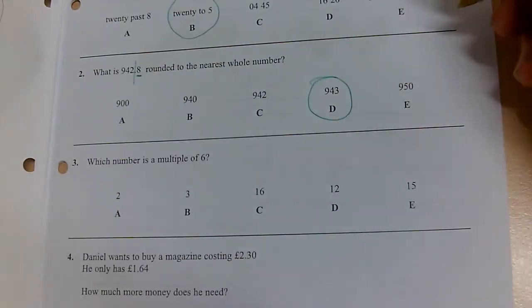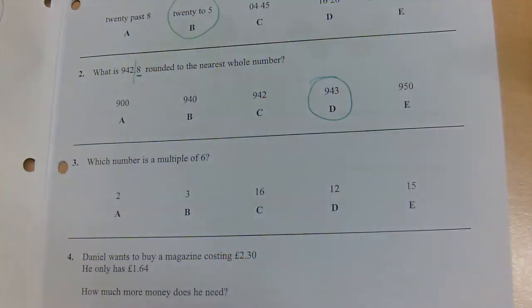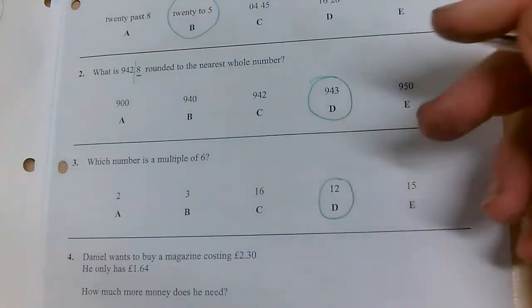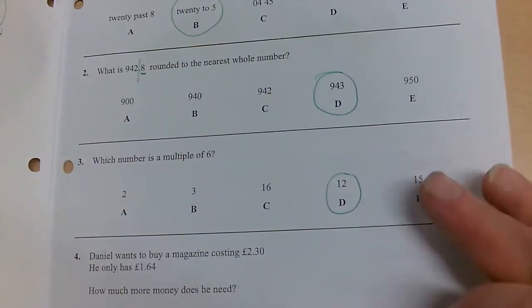Multiples of 6. Now, multiples of 6 are numbers in the 6 times table. So which one is a number that's in the 6 times table? There's only one of them. It's 12. Remember, a multiple is not a factor.